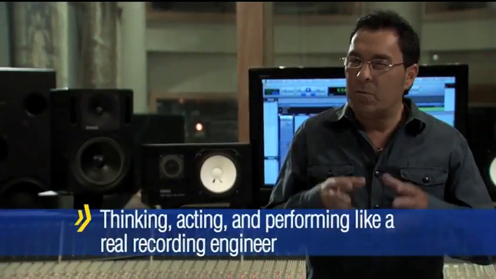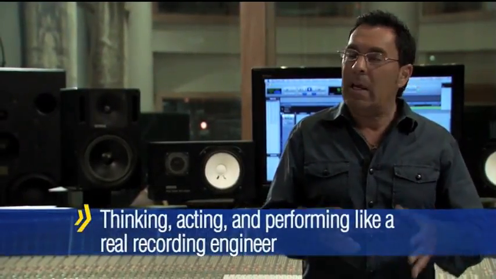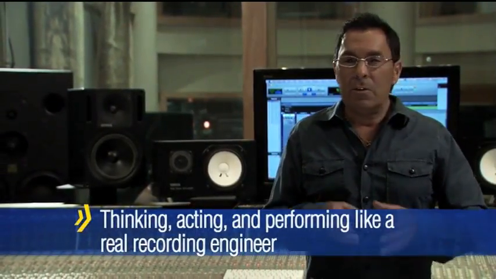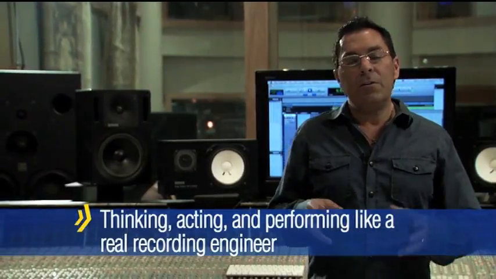Now, when you go home to experiment with some of your music, this is a very important part of the recording engineering process. This is really thinking, acting, and performing like a real recording engineer. So keep in mind, there's no rules here, there's just a lot of options. It's your job to discover those options, but use them in a musical way, and you'll be very happy you did.